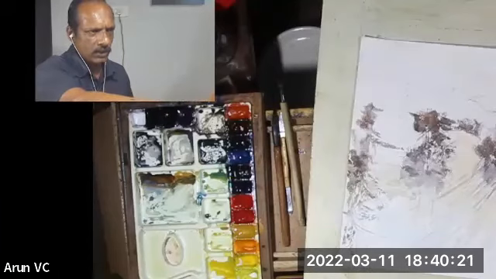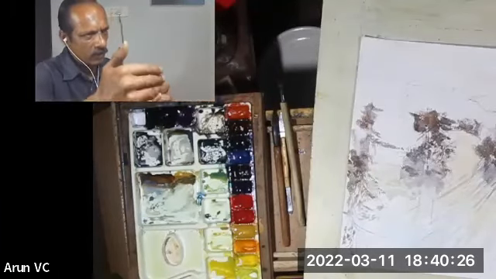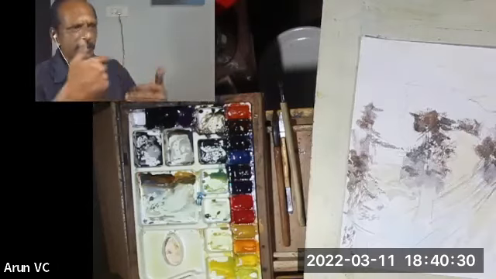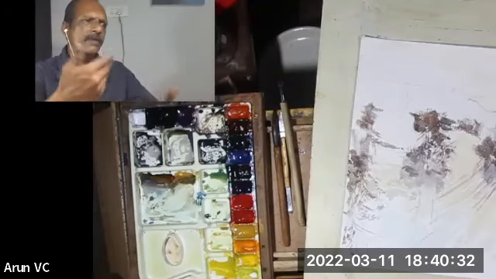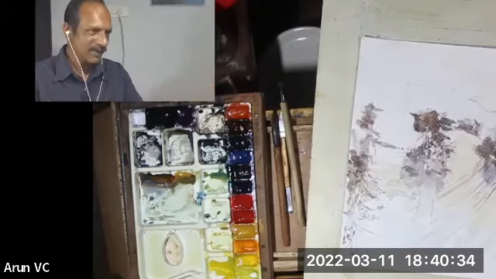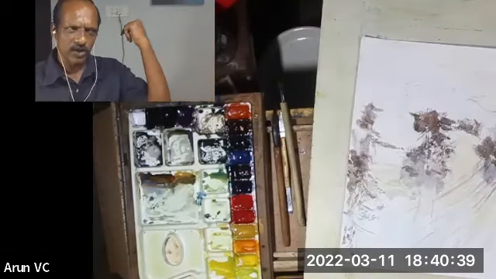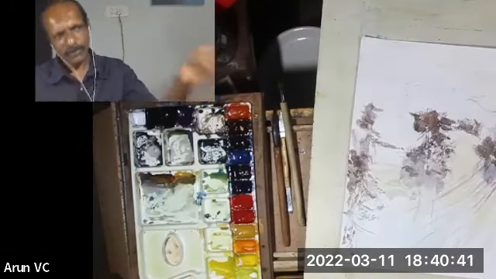So now this painting looks flat because there is only the same value. Only when you apply different values, darker and lighter, then that painting will come to life. That is not finished, so just finish it.